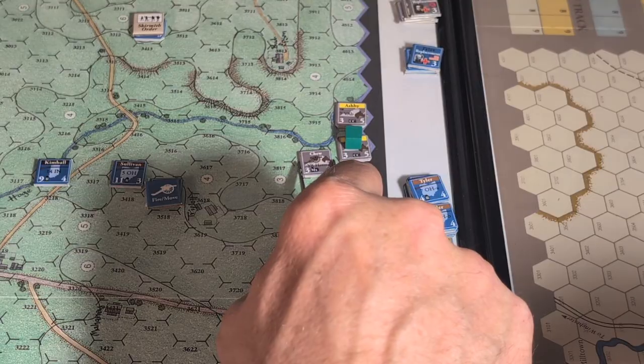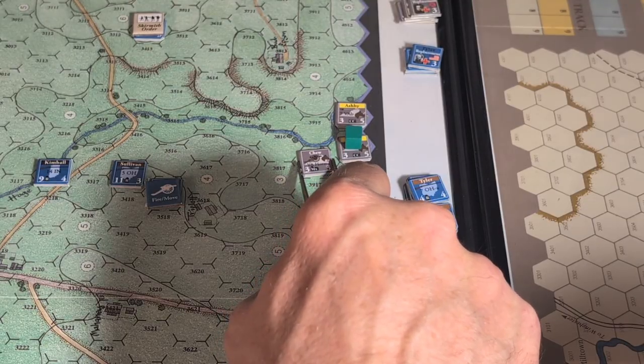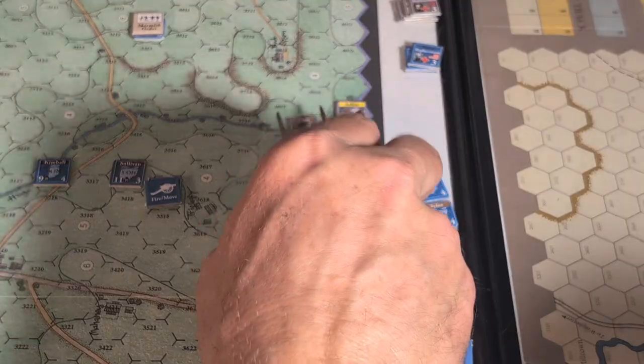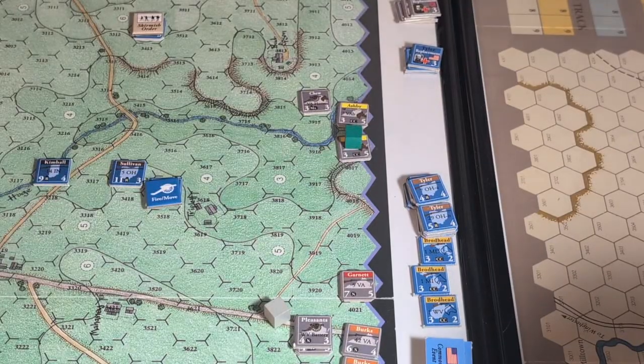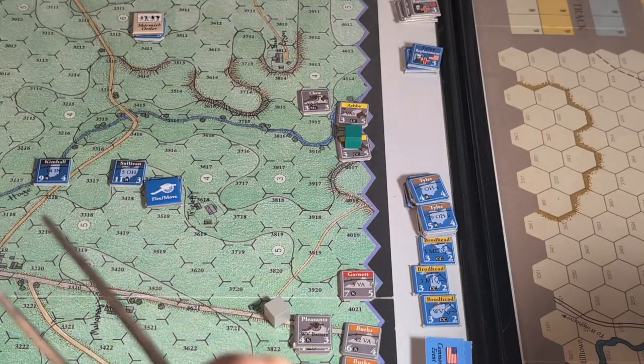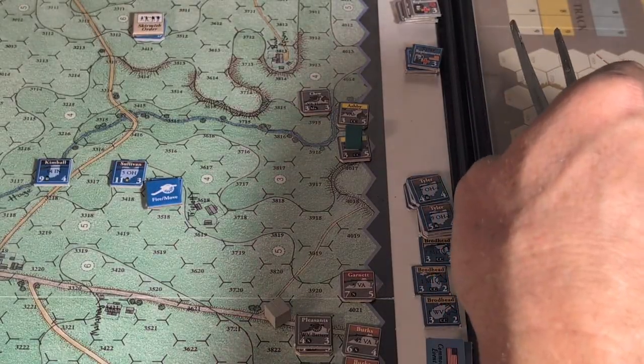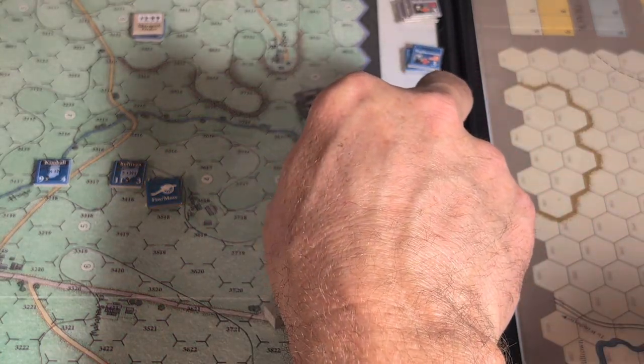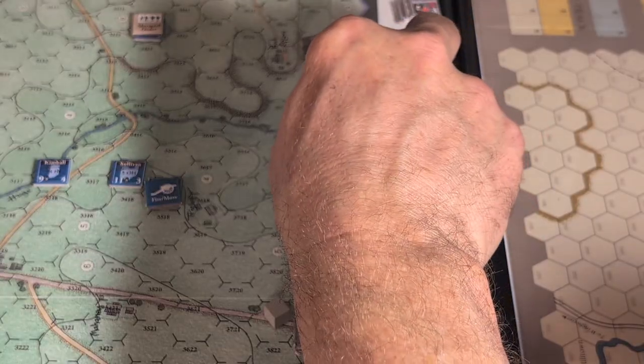Moving across that stream, it's dry, so it doesn't cost anything. 4, 5, 6, 7, 8.